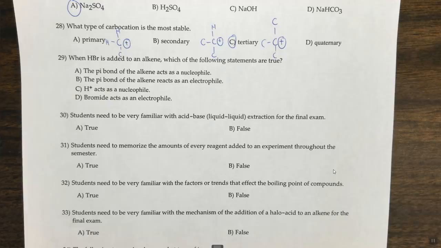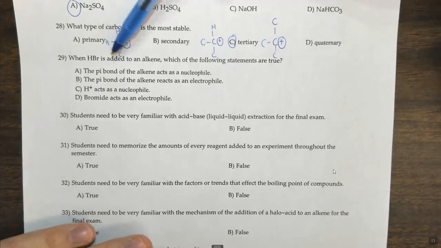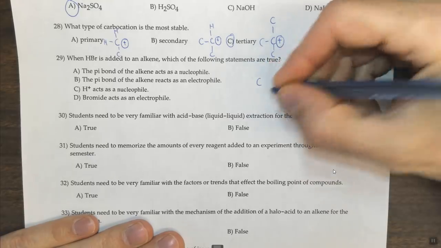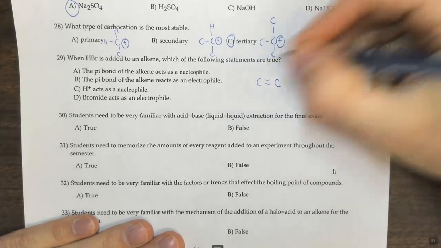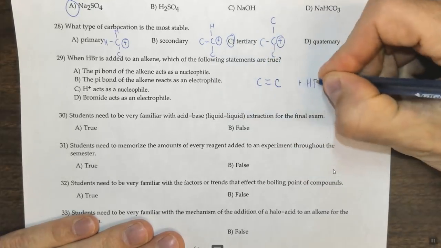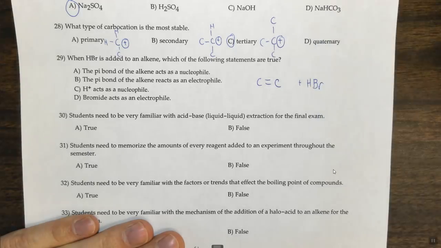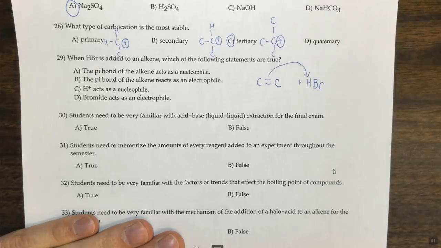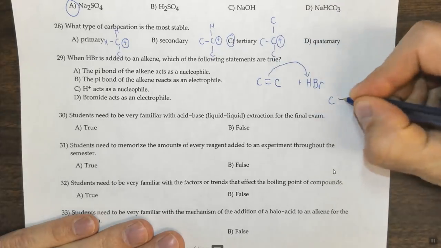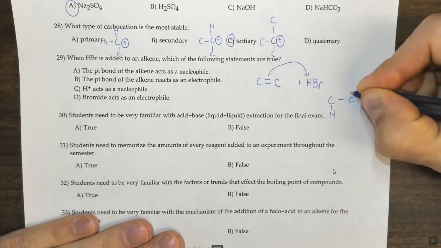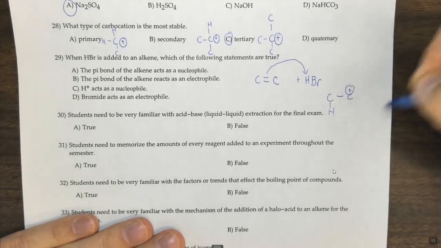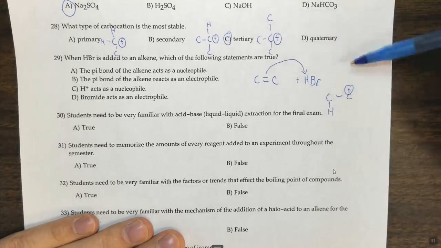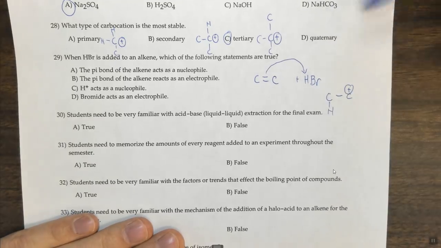Number 29 says, when HBr is added to an alkene, which of the following statements are true? So we have C double bond C, and there's some stuff sticking off of it, and we have HBr, just like we did in the lab. Well, what happens is this grabs this, and what you end up with is C, bond H, and this one has a positive charge, and the one that's going to have the more stable positive charge is the one that's supposed to form more. That's not the point of this question.